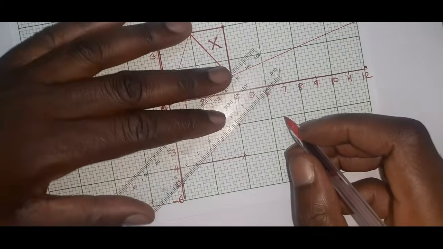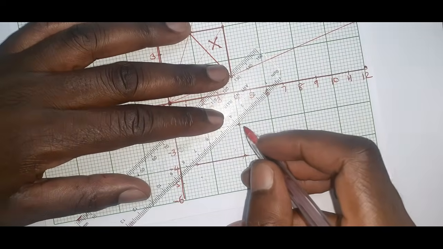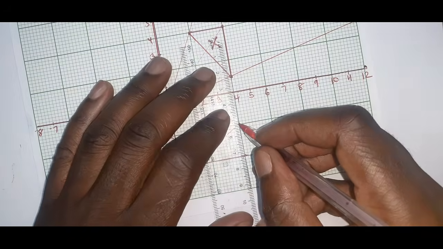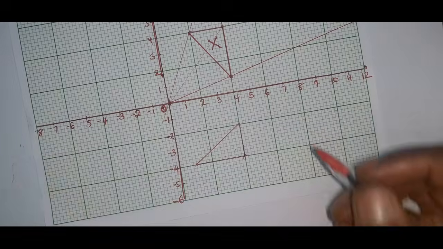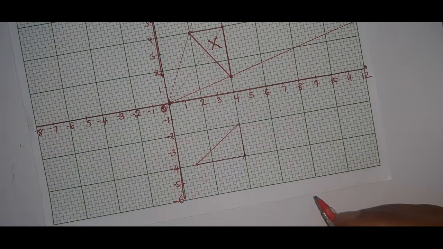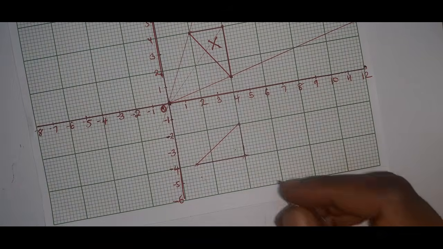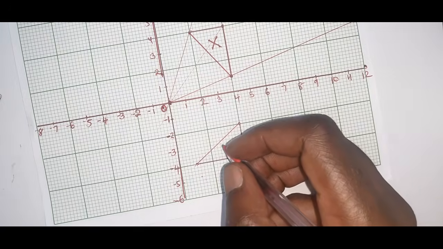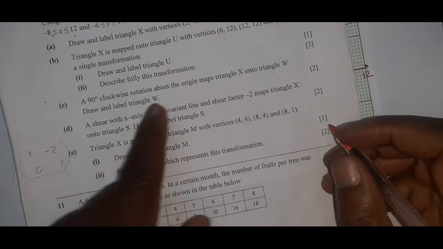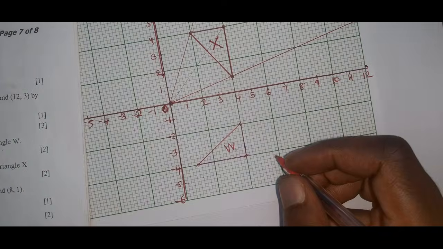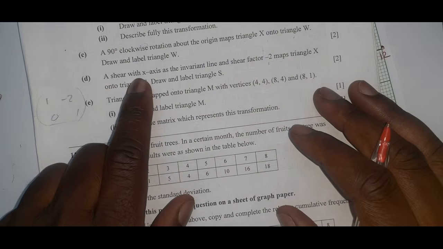So this is where this triangle is going to be. Meaning this is triangle what now? Triangle W.